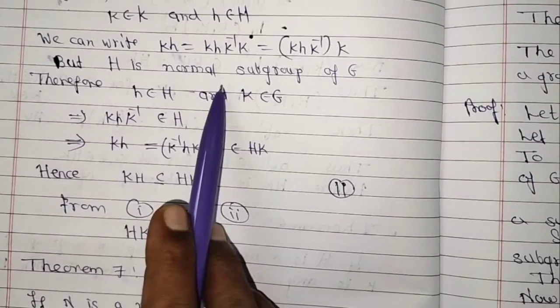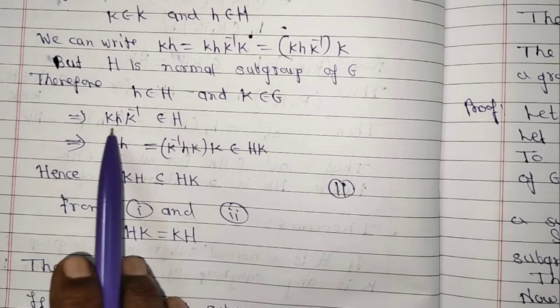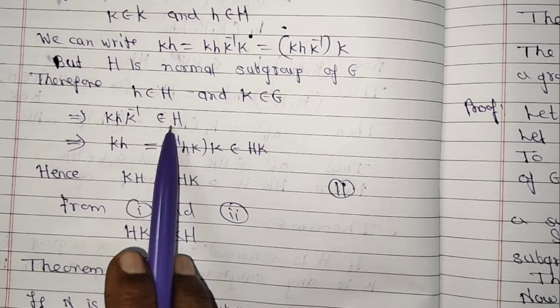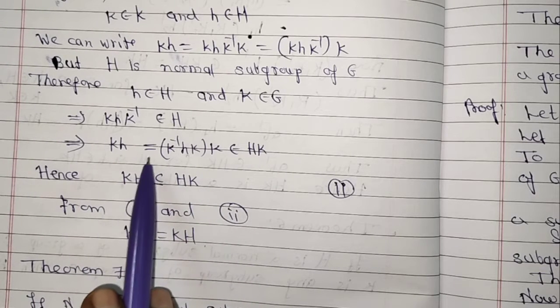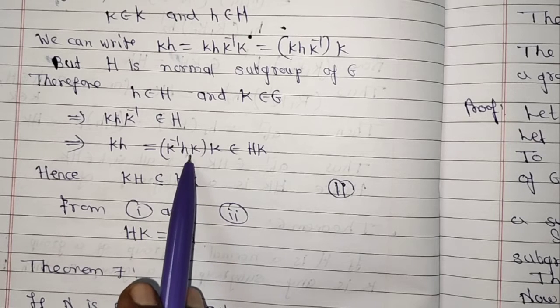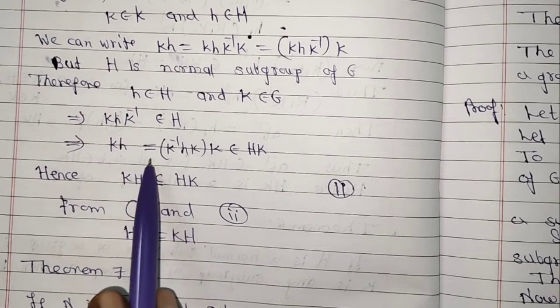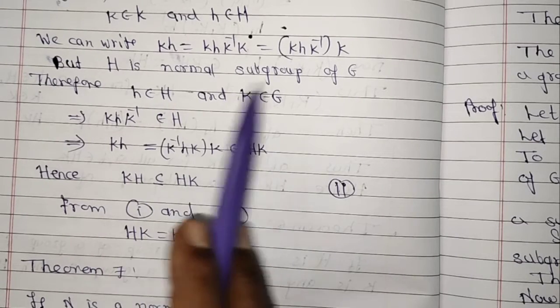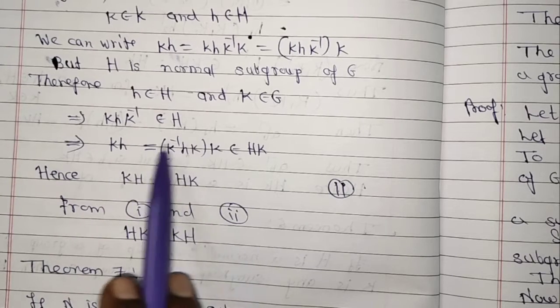Since H is normal, we have, for h belongs to H and k belongs to G, khk inverse belongs to H. This implies kh equal to kh, which is equal to, since it is normal, hk equal to kh. So that kh equal to hk, k inverse into k.